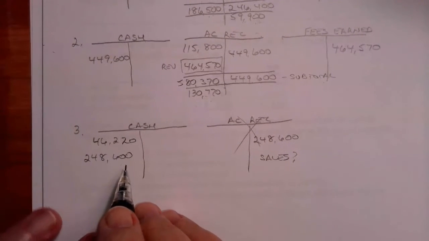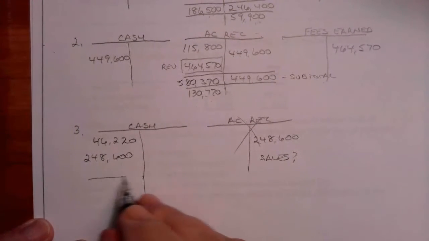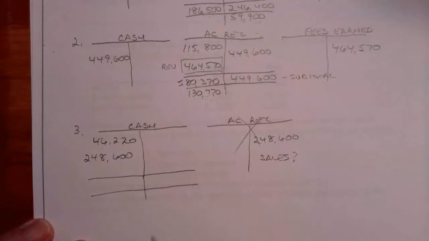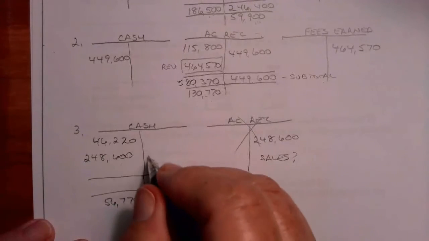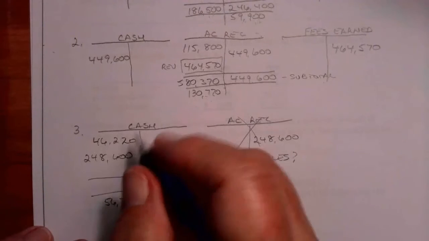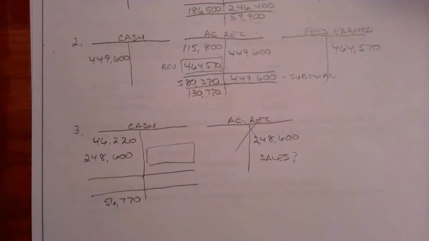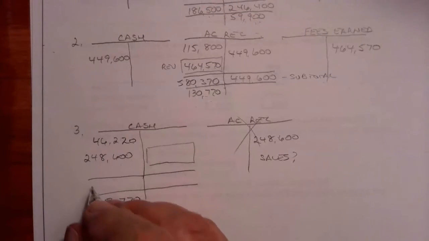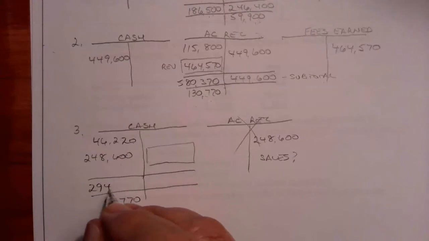The April 30th balance of cash was 56,770, so we've got the same problem. Determine the cash payments made during April. Now what we've got to do is figure out what this number was here. So let's get our total. That's our beginning balance plus cash receipts: 46,220 plus 248,600, and that equals 294,820.